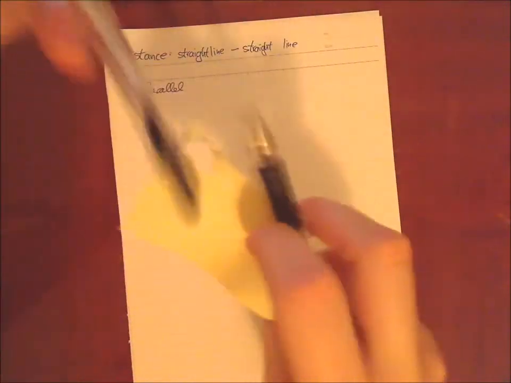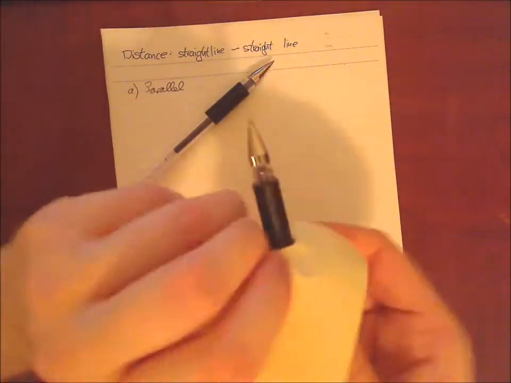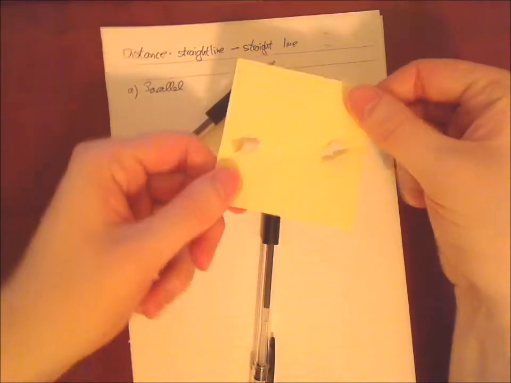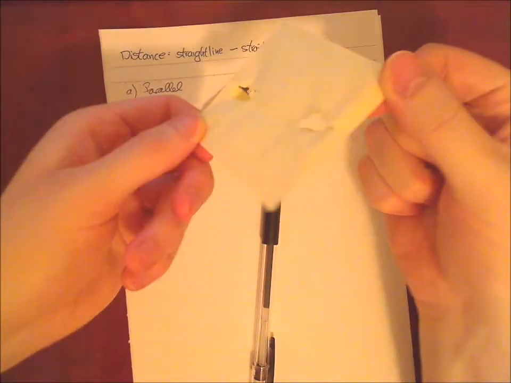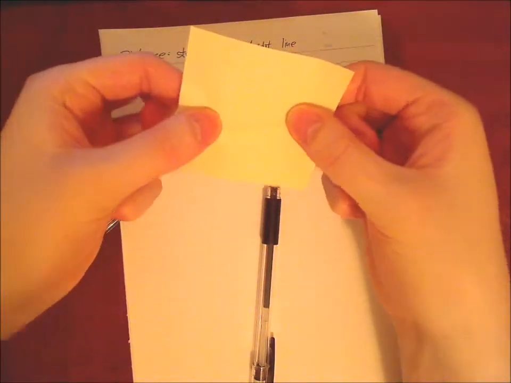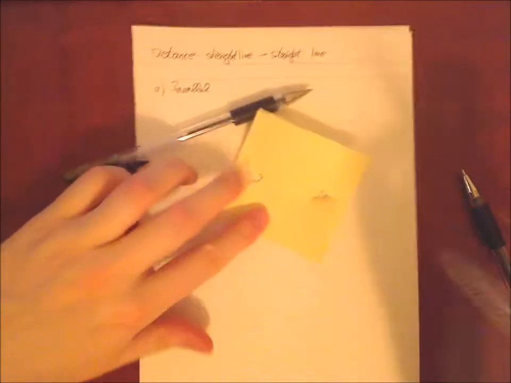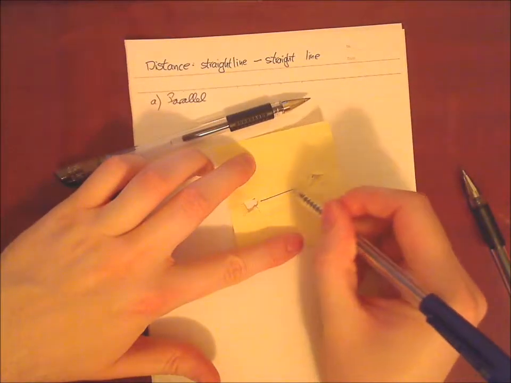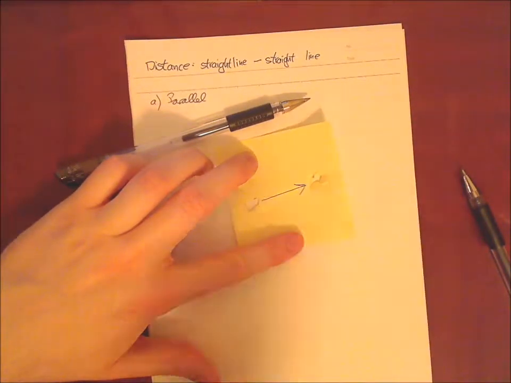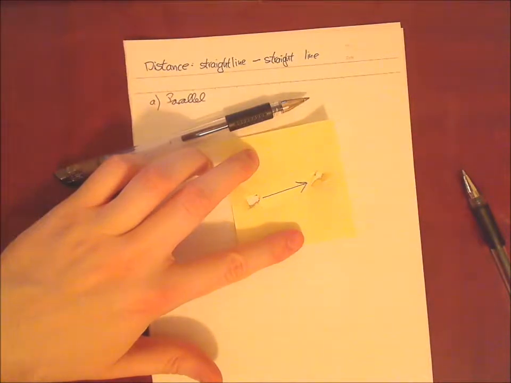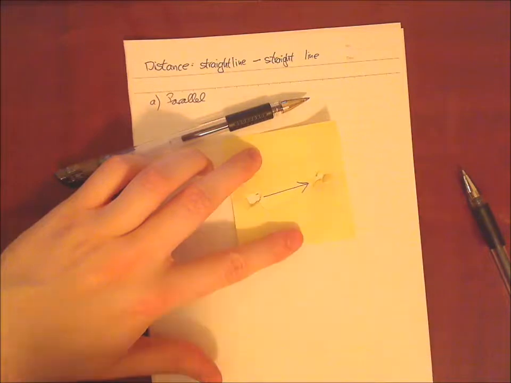Maybe I just remove the straight lines. Then you see two holes. Those are our intersection points. And then what we do is we calculate the connecting vector between those two intersection points, and then we just take the amount of it, and then we know the distance.